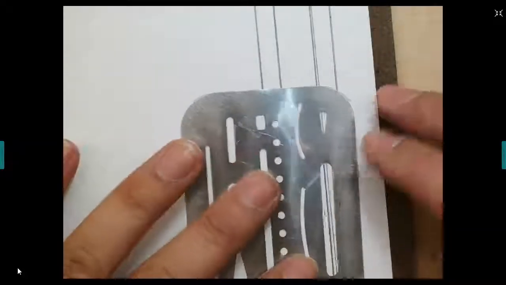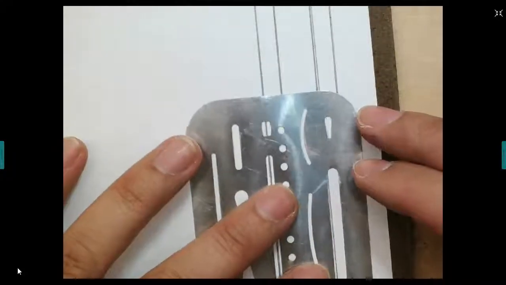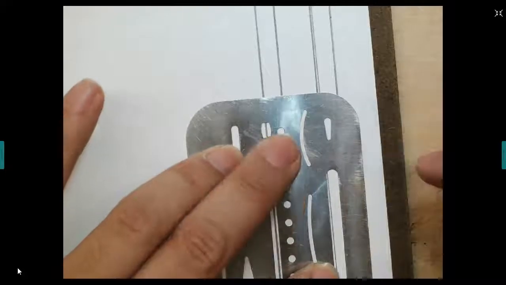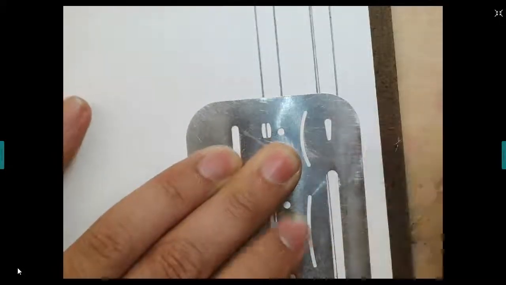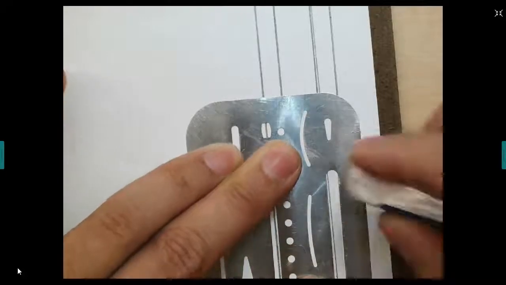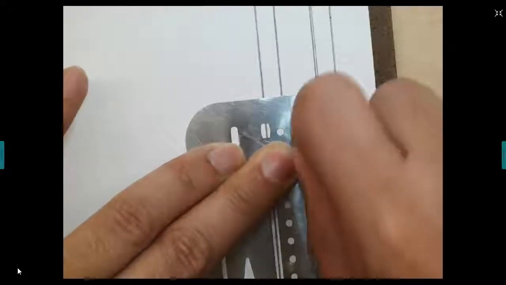Use my eraser shield here and just show the part that I want to erase, which is this part here. And I can go without worrying and erase this line. Okay, so that one's gone.